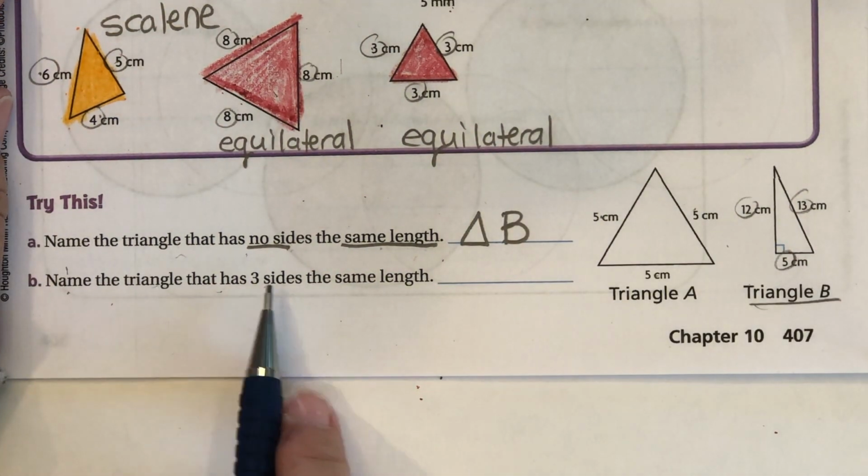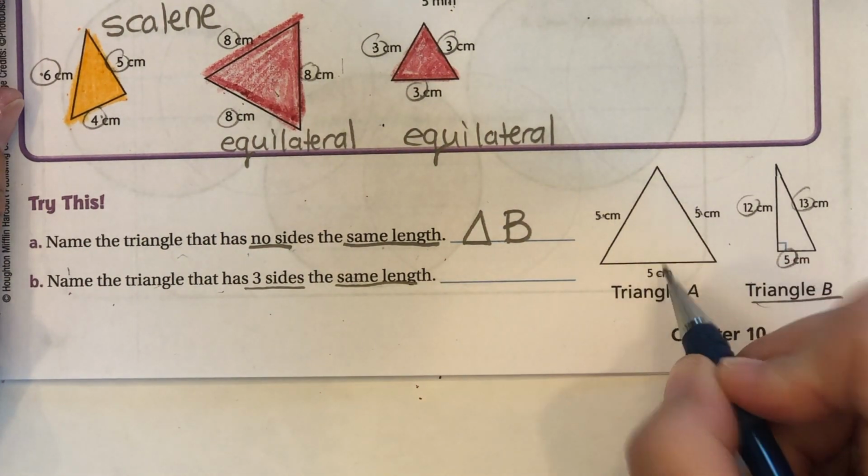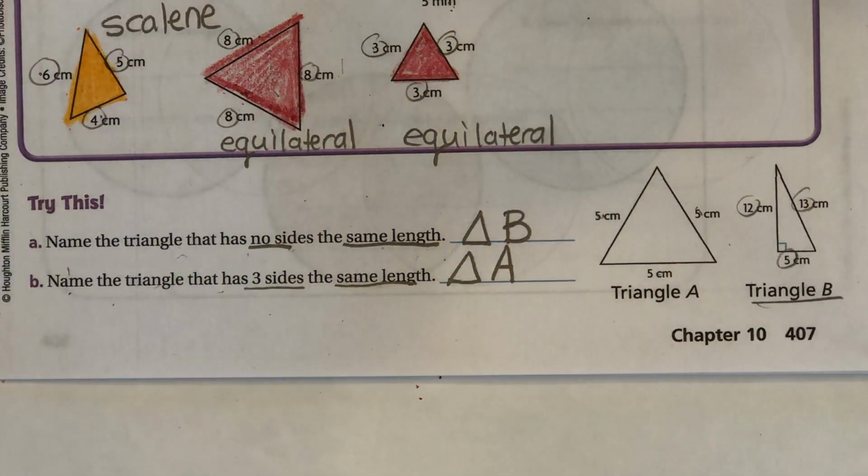Name the triangle that has 3 sides the same length. 5, 5, 5, all centimeters. Triangle A. Go ahead and try to give these a name before I post the names on here. And by name, I mean a classification. Call it a scalene, an isosceles, or a right triangle.